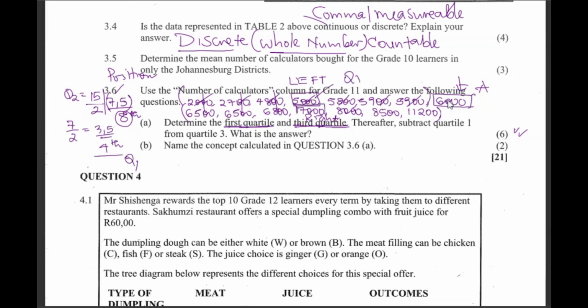So 7,000 will be our upper quartile. So Q1 is 5,000. Q3 is 7,000. Mind you, Q1 will never be higher than Q2. Q2 will never be higher than Q3. Why? Because you have arranged them in that order.